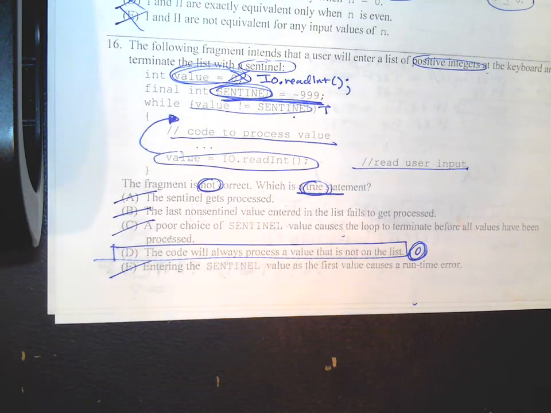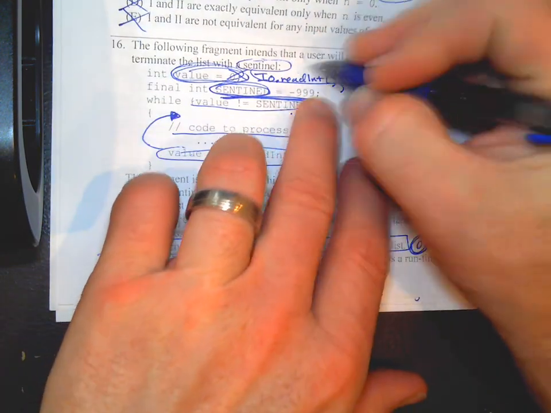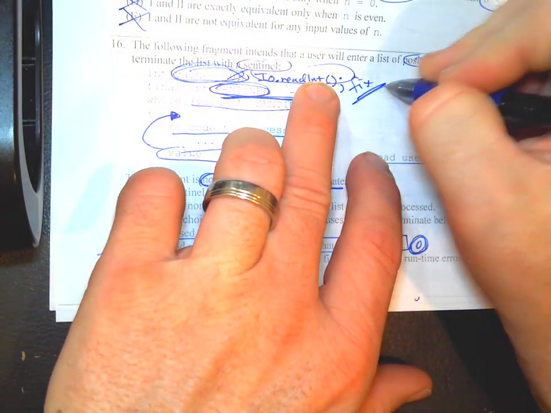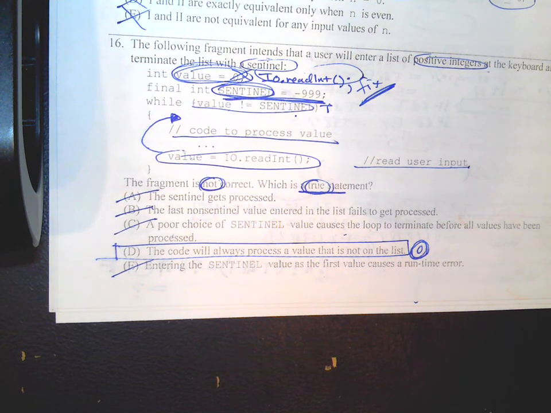So that's the key right there. This is the way you would fix it. If you can figure out how to fix it, then that means you understand what's wrong with it even better.